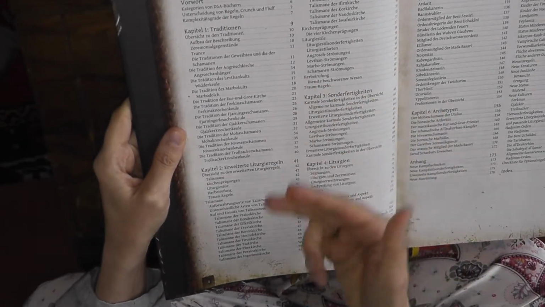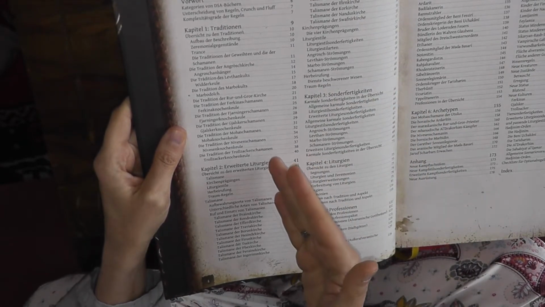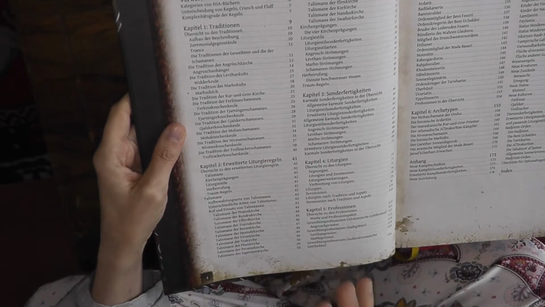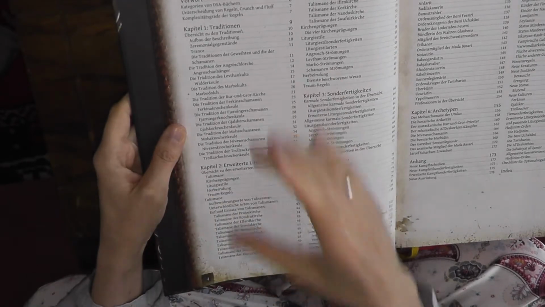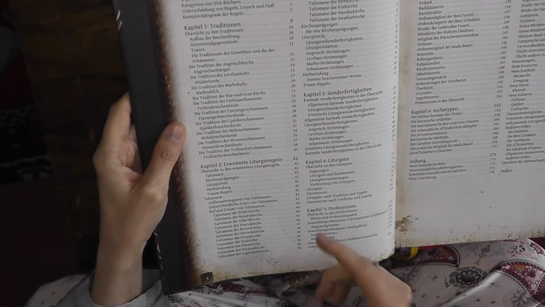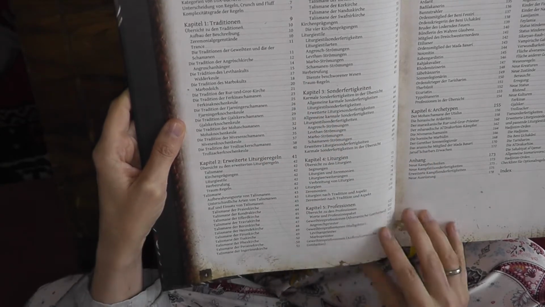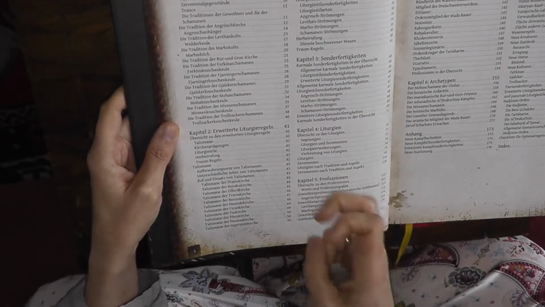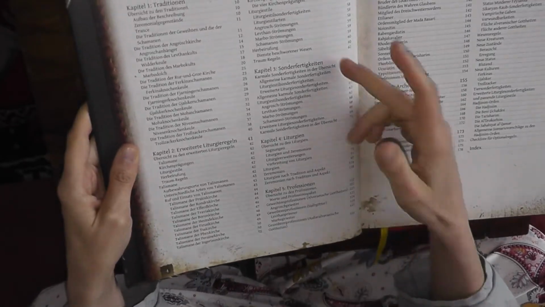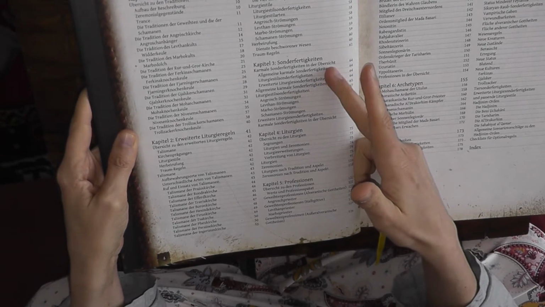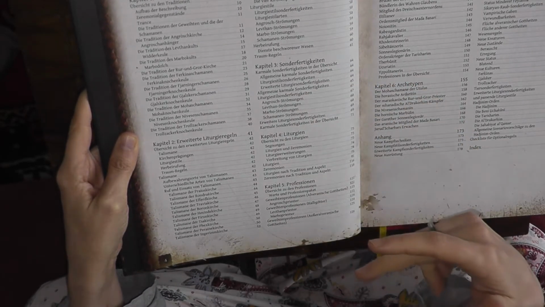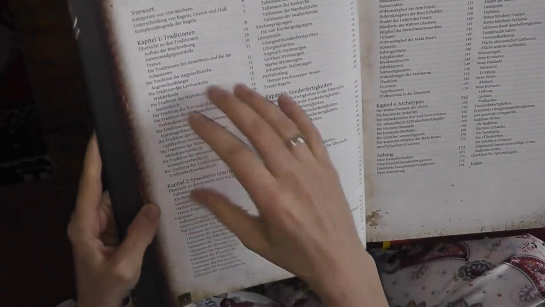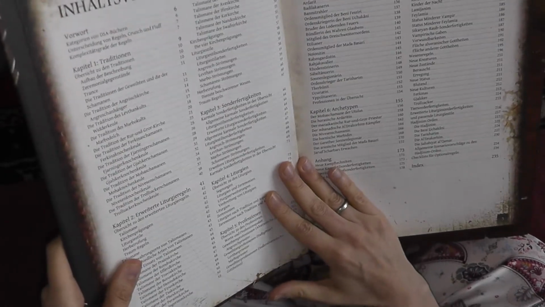And then you have a lot of shamans, because there are a lot of cultures that have shamans, and they are dealt with in this book. Then you have, again, more information about the deities. So now we have talismans in this, again, special abilities, liturgies, professions, having to do with the types of clerics that are described in this book.